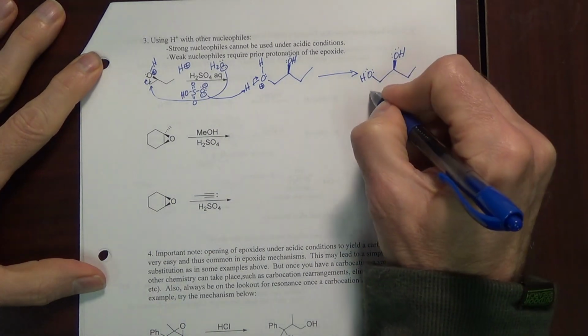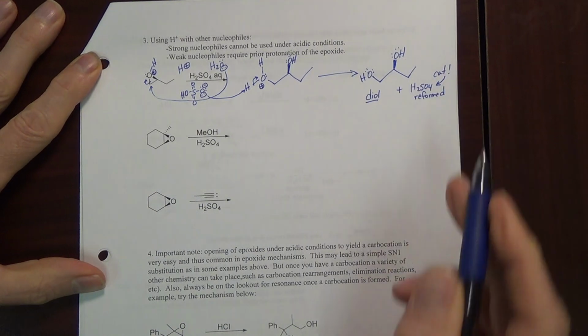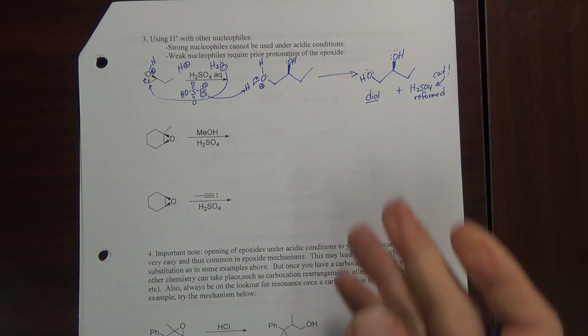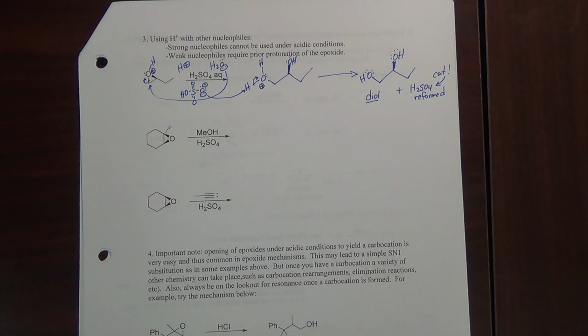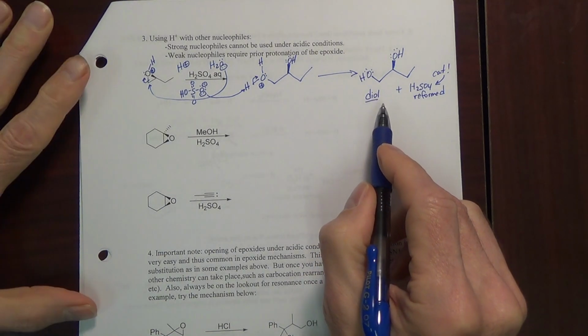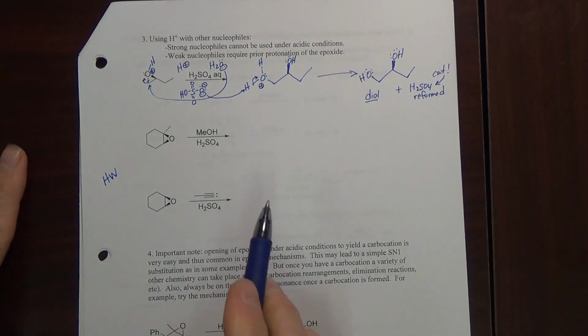The product is actually a diol. It's got two OH groups. Okay. You can just look and see it's a diol. It's not really anything to memorize. But this is important terminology. Try the next ones for homework. Okay.